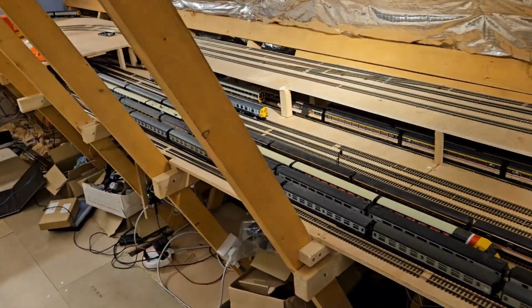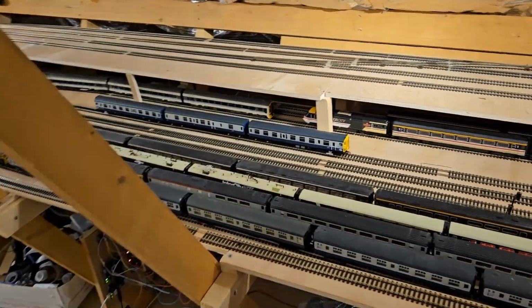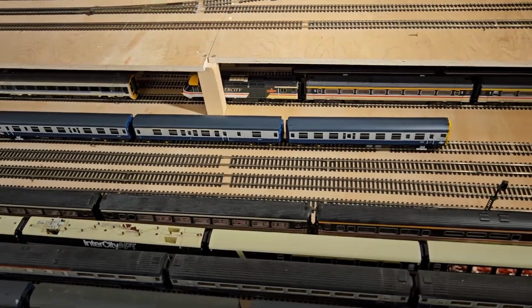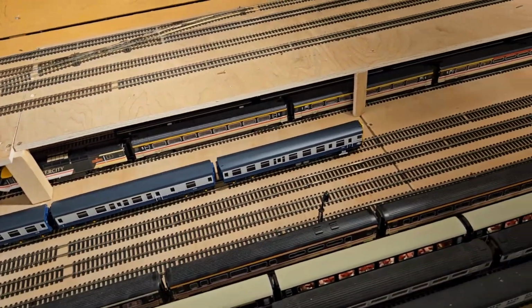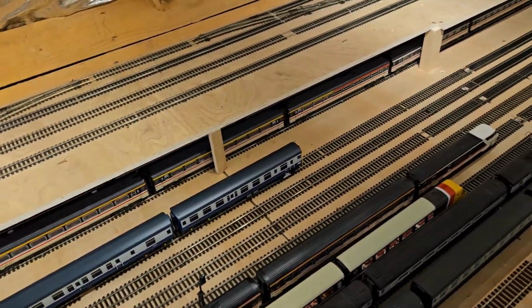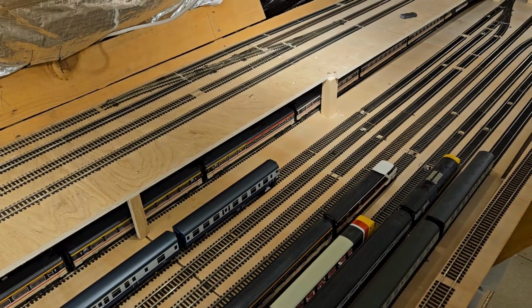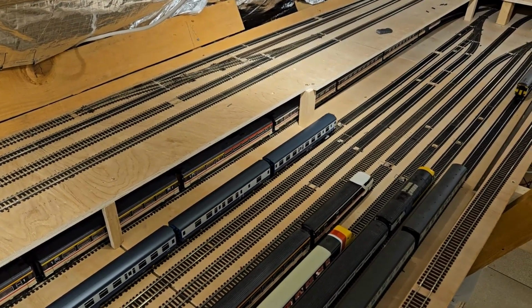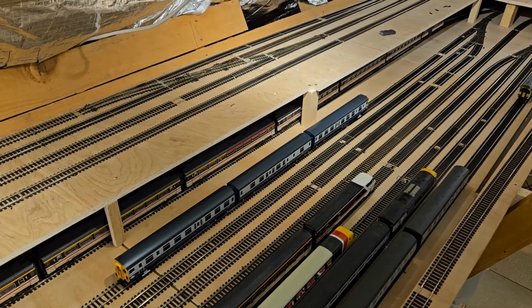It's a very slow starter, this train, but it is moving now. So again, that's going to make its way up to the front of that yard line, which means next time it's that yard line's turn to spit something out, it'll be the 42 that gets spat out onto the track.